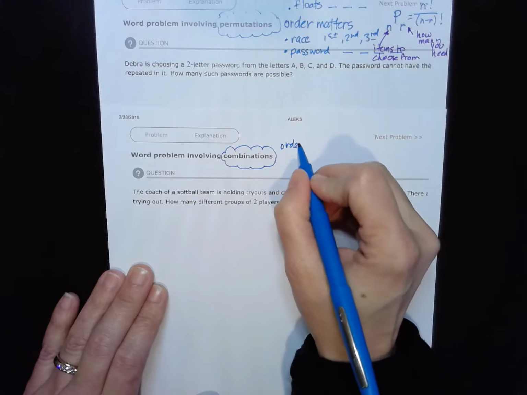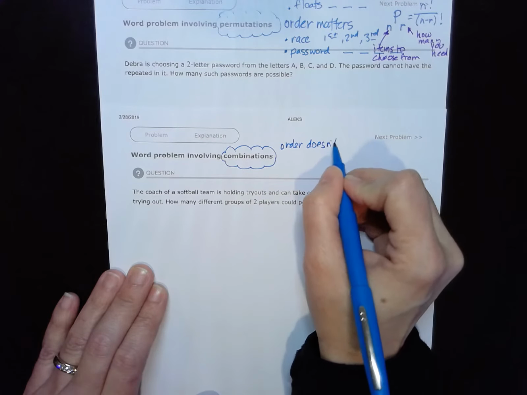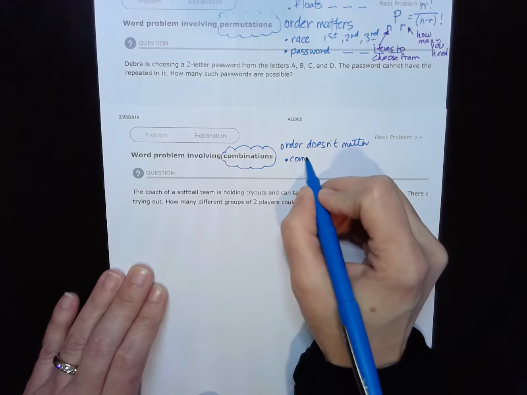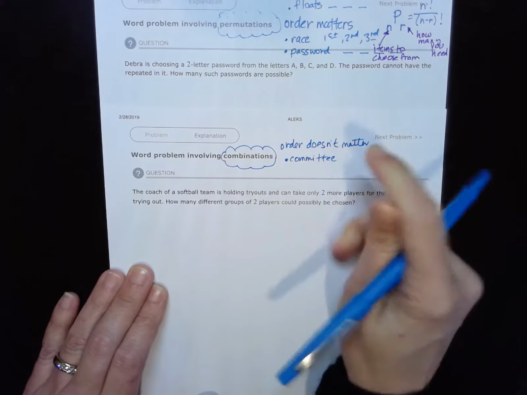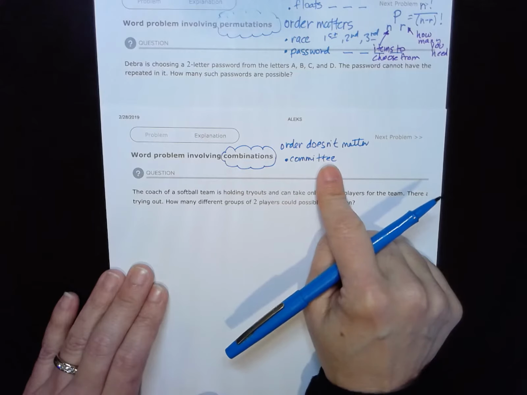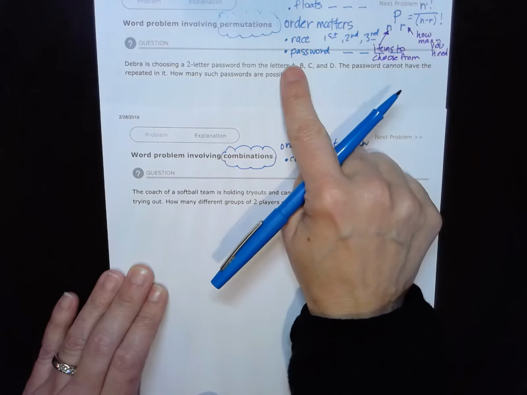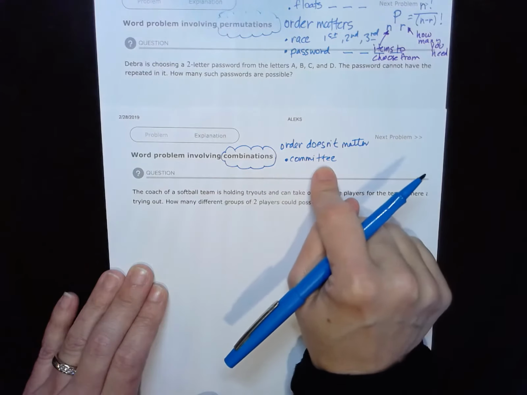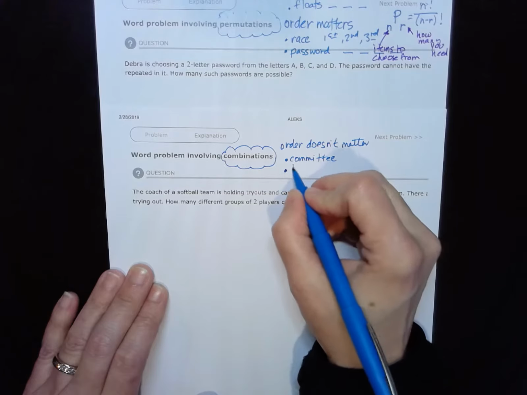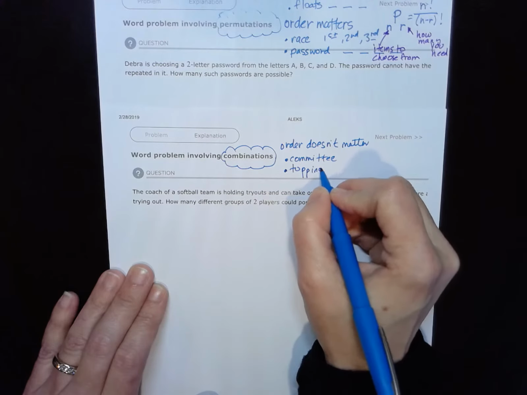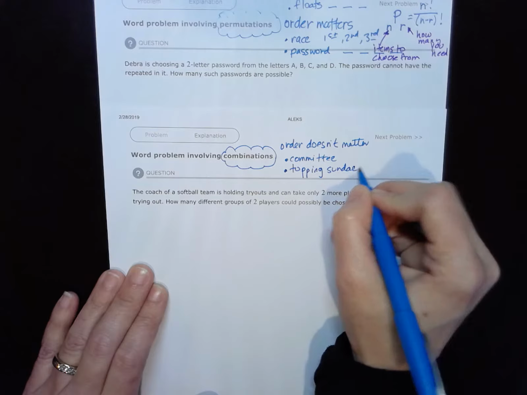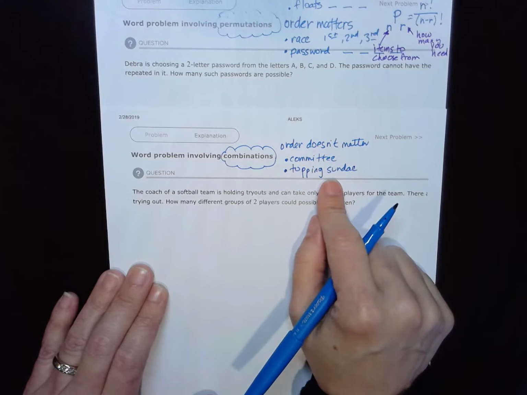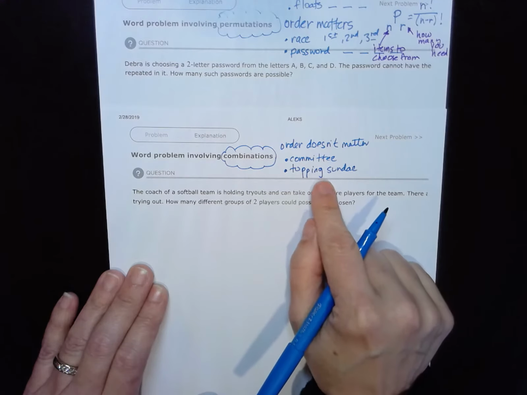In a combination, the order of the items does not matter. So this would be like a committee of people, a committee of students. There's no president, vice president, and in that case it would be a permutation because president comes first, vice president comes second. But if I'm just choosing a committee, it doesn't matter how I pick the people. Or what if I'm putting toppings on an ice cream sundae? Does it matter how I put the toppings on the sundae? It does not. So this would be a combination. Order does not matter in a combination.